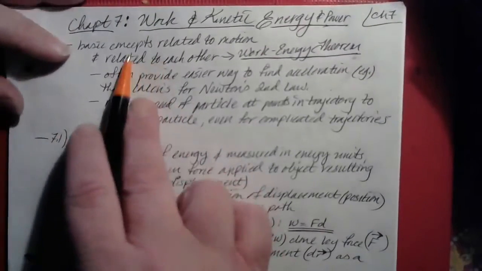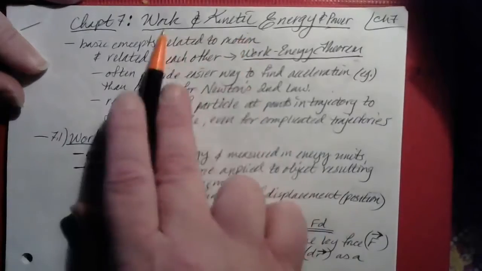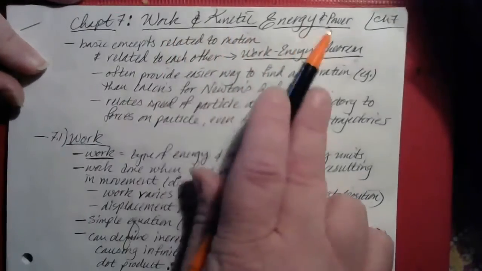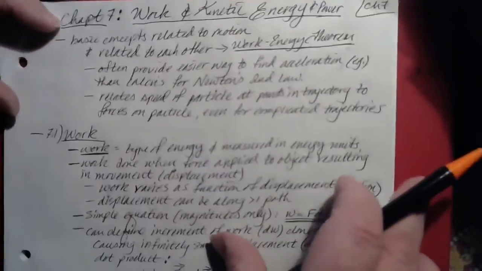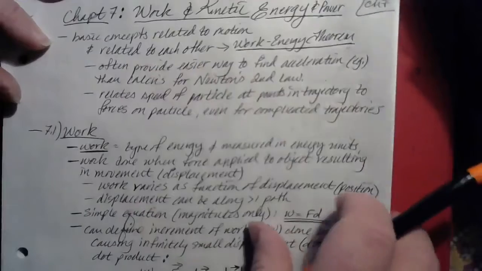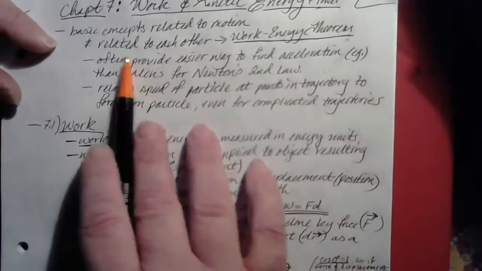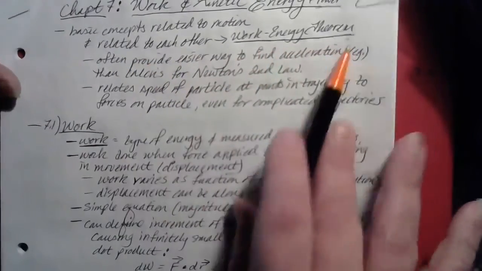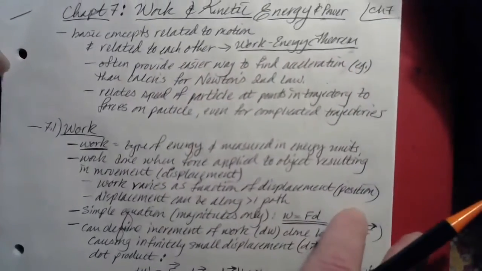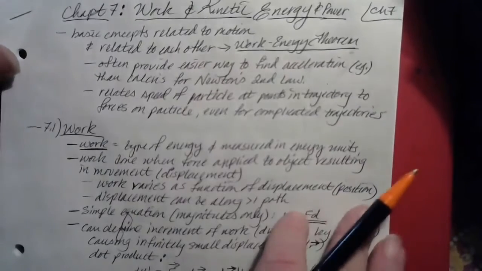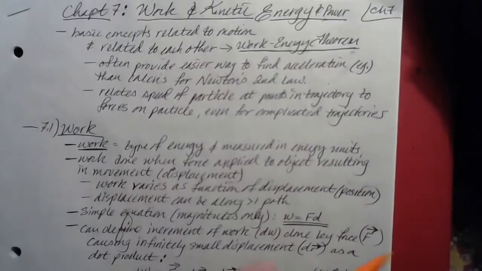Anyway, what we've got in this chapter, between work and kinetic energy and power, is that some of the basic concepts related to motion and to each other can lead us to what's known as the work energy theorem. That's later in the chapter.